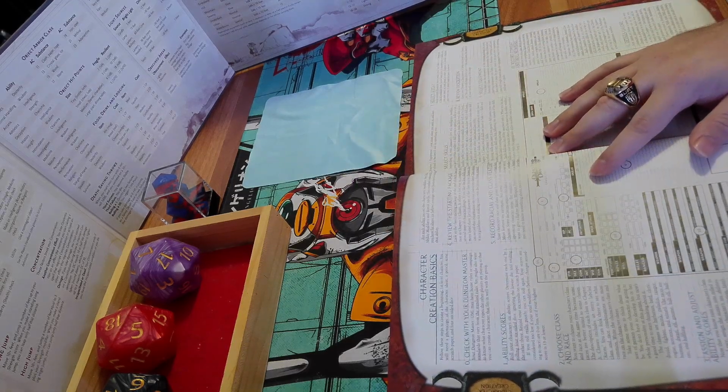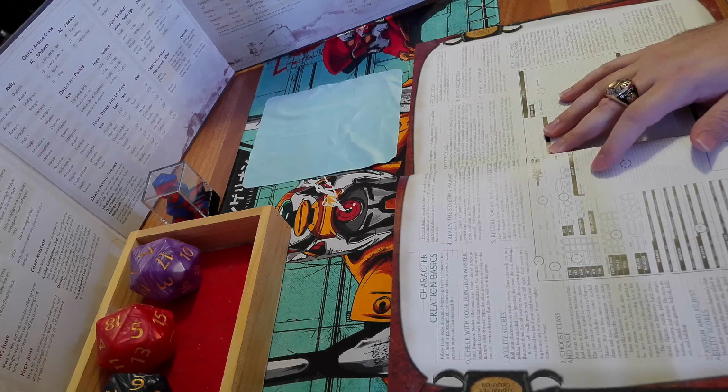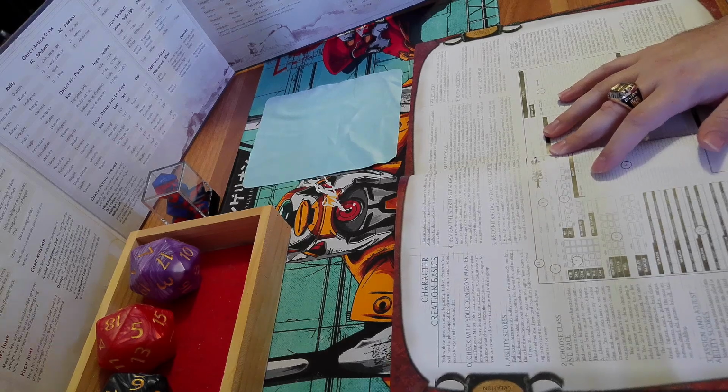Record racial and class features. Your character's race and class grant him or her certain features. Most features are automatic, but some of them involve making choices. Some decisions require thinking ahead about one of the upcoming character steps.